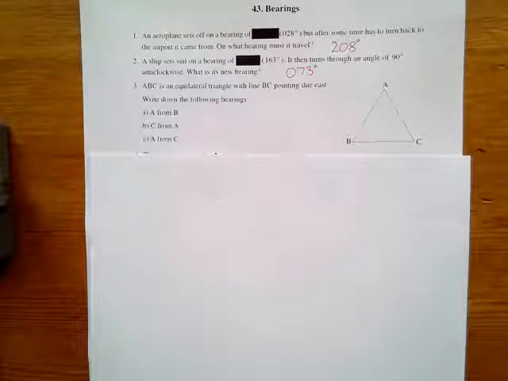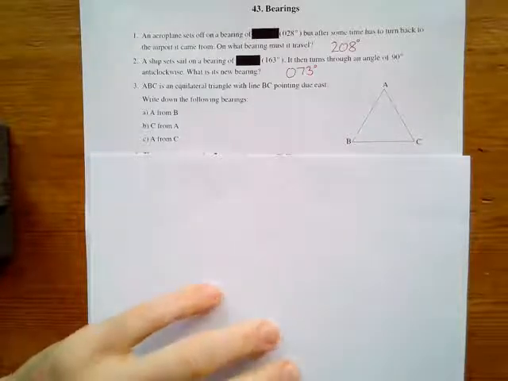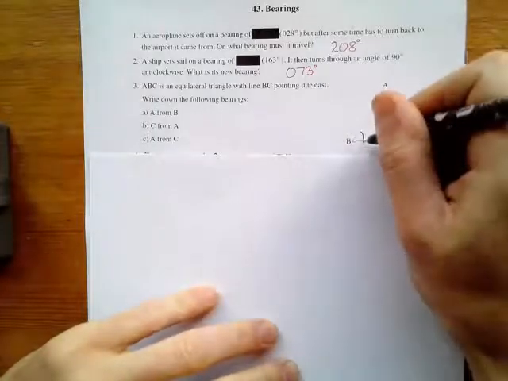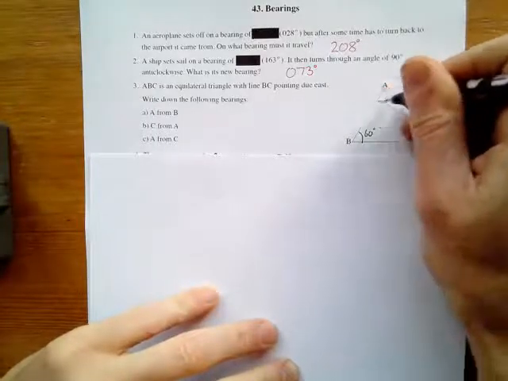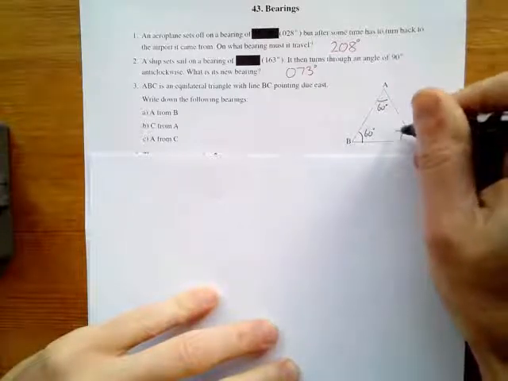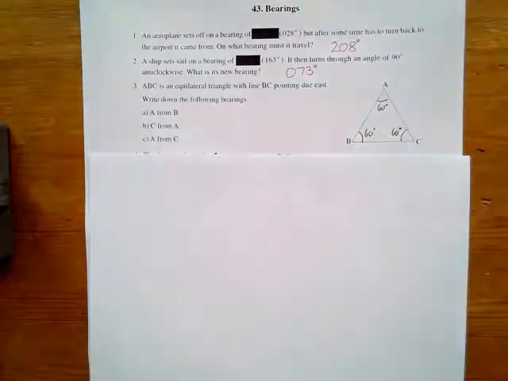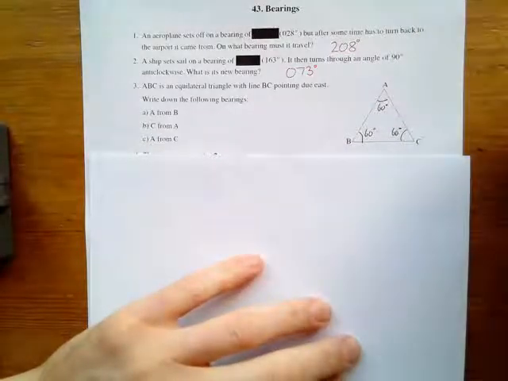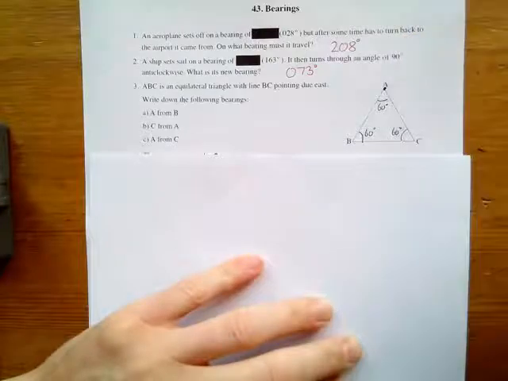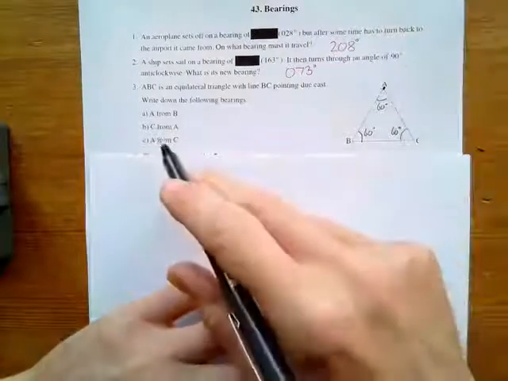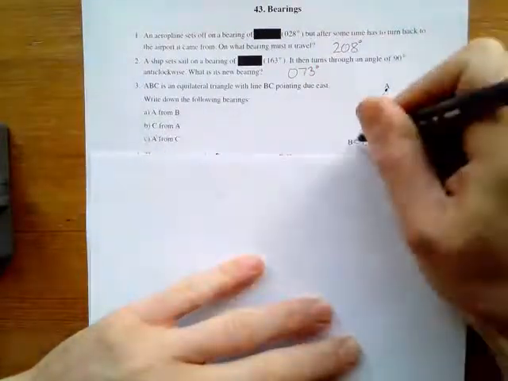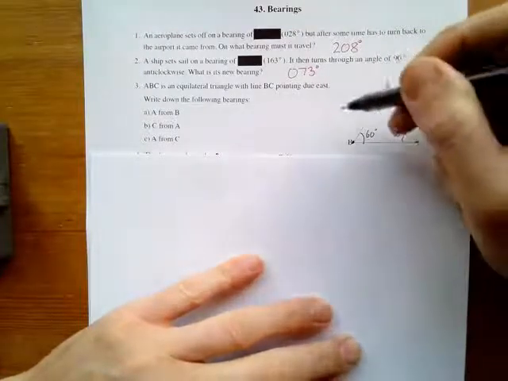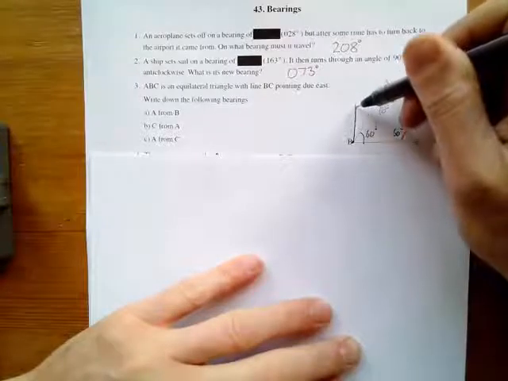A from B. Well, what's going to help with this question, I think, is if we put some information on the diagram first. So I know that all these angles here are 60 degrees. Okay, so that's the first thing I'm going to do because it's an equilateral triangle. And let's think about what we're being asked to find. A from B. So that is the bearing of A from B. So I'm standing at B and I'm trying to get to A.